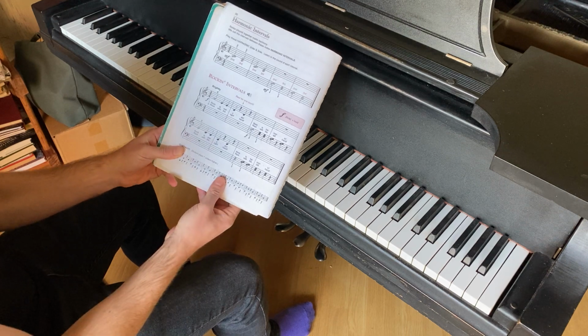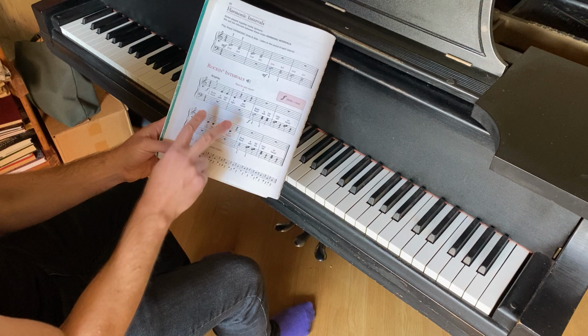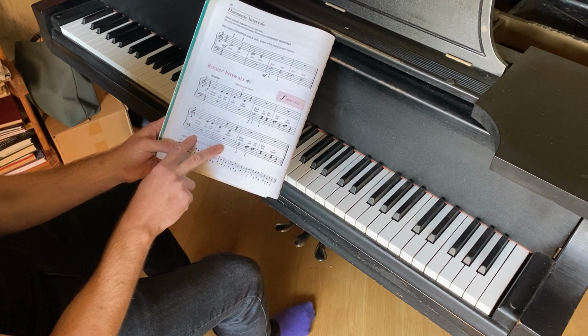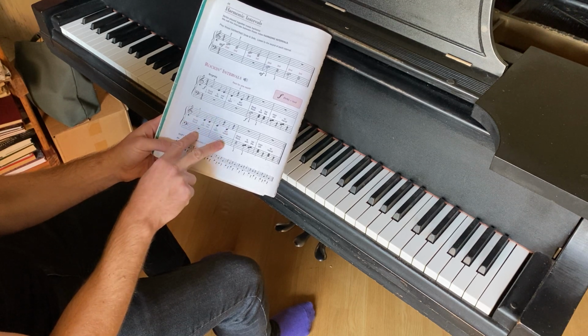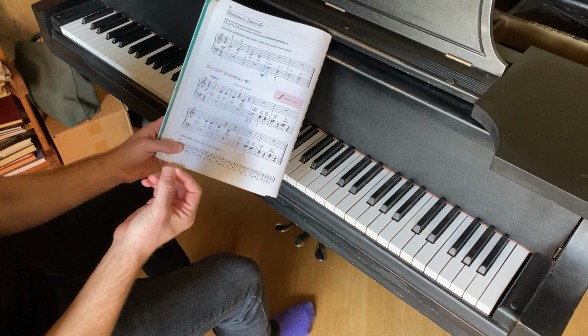Okay, so let's start with the first two measures, right? Because if you glance at these first two measures and then you glance down at these first two measures of system number 2, you'll see that there is something very similar about them. Well, not the pitches, right?